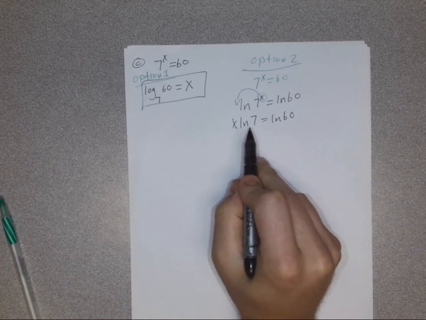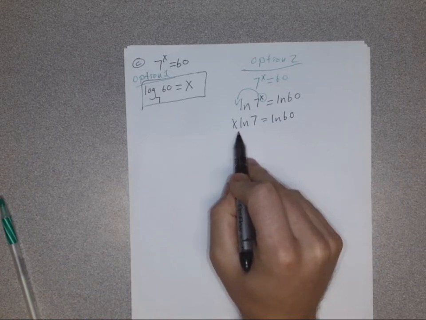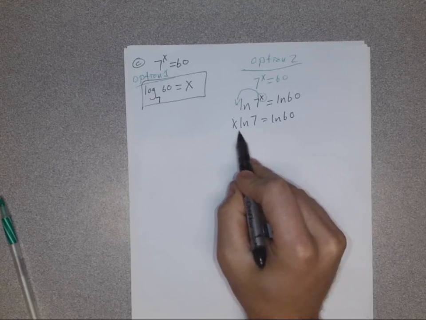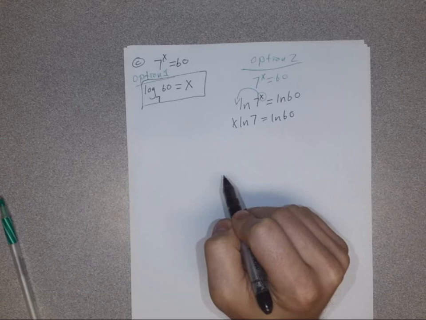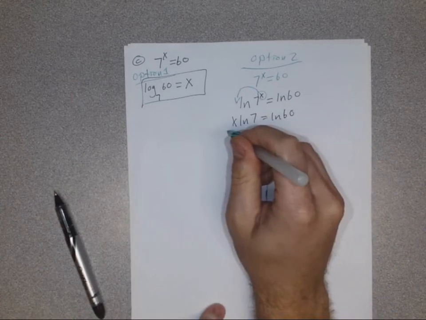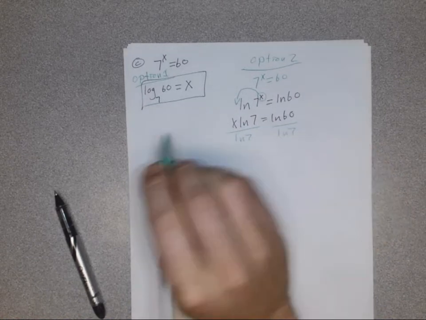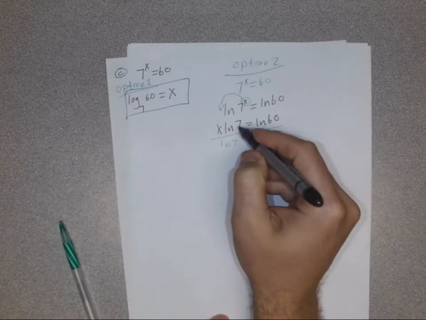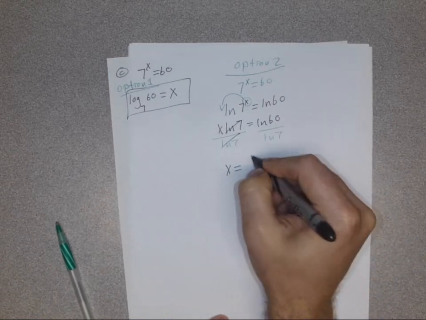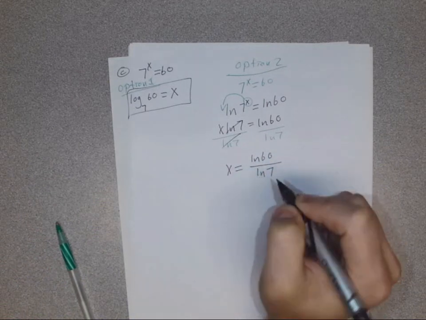Now look what happens. This is great for us. It's x times the natural log of 7 is equal to the natural log of 60. When I'm multiplying two things, how do I get rid of one of them? Divide. So if I divide both sides by the natural log of 7, then I get my x by itself. These become 1 and go away essentially. So x is equal to the natural log of 60 all over the natural log of 7.